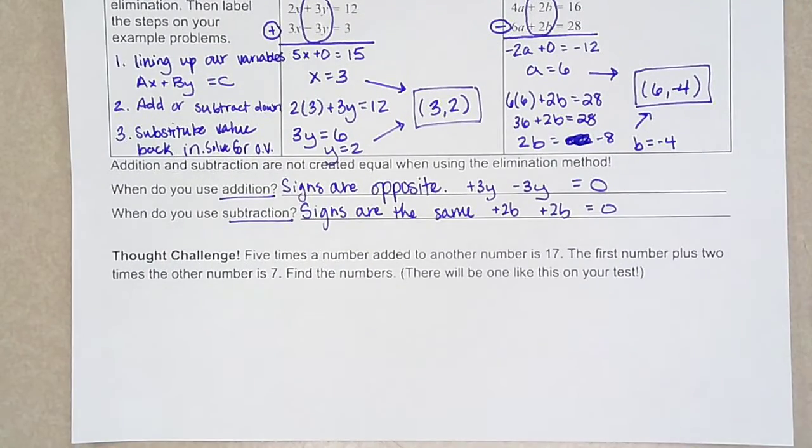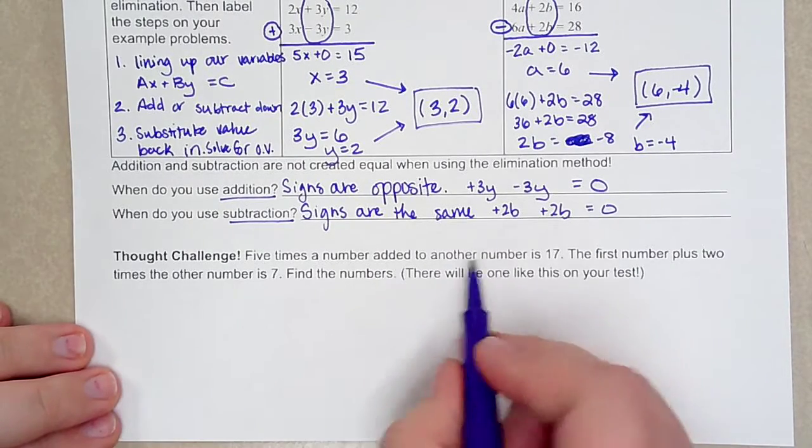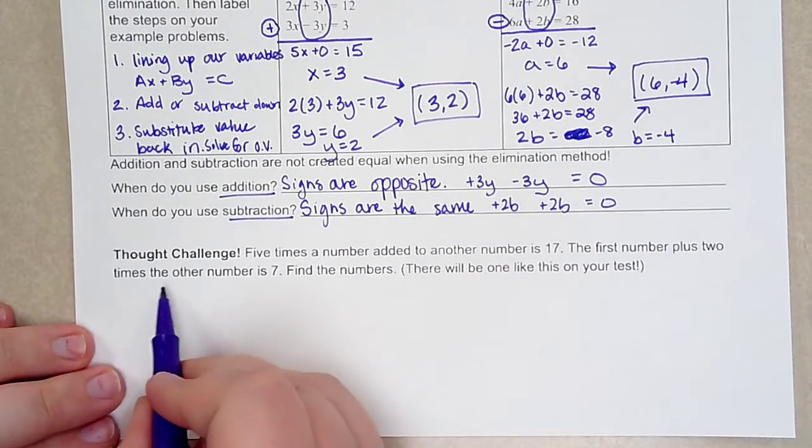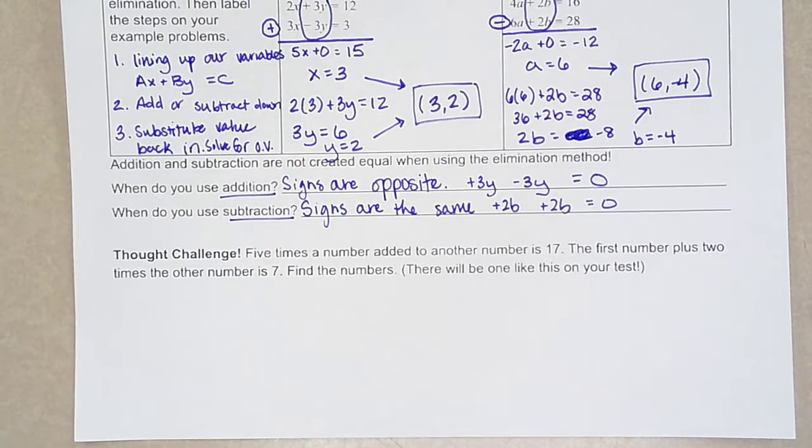Let's see if you can set this equation up. So 5 times a number added to another number is 17. The first number plus 2 times the other number is 7. Find the other numbers. All right, first question, can you set these up? Can you give me 2 equations? Go ahead and try that right off the bat.